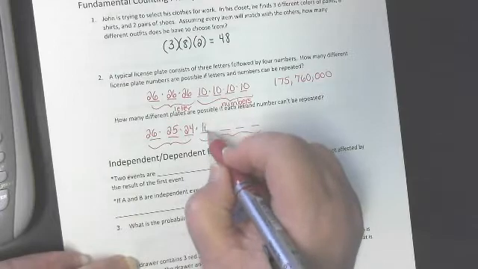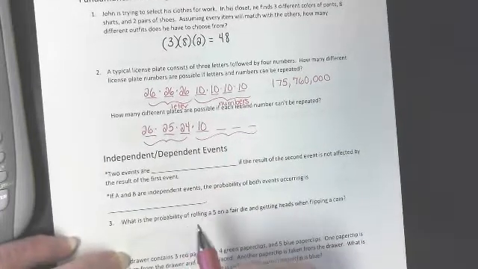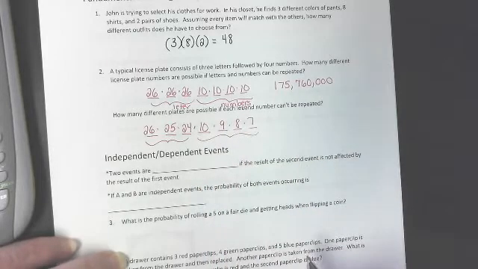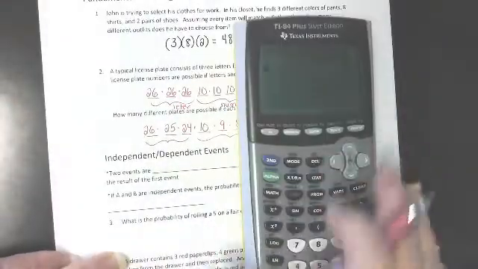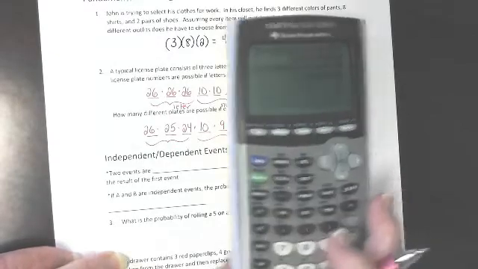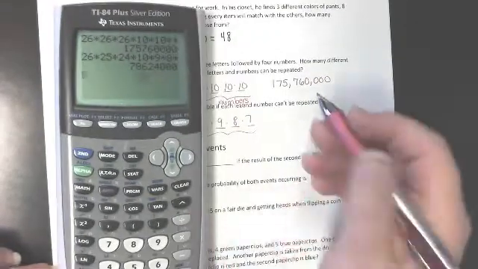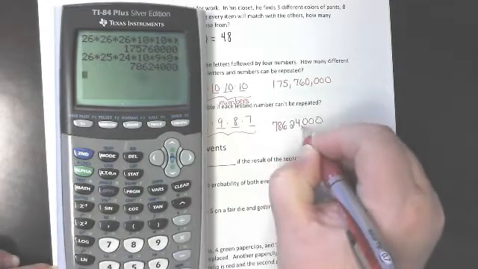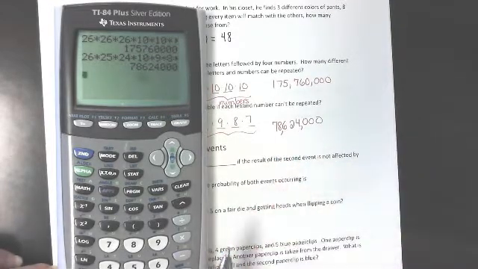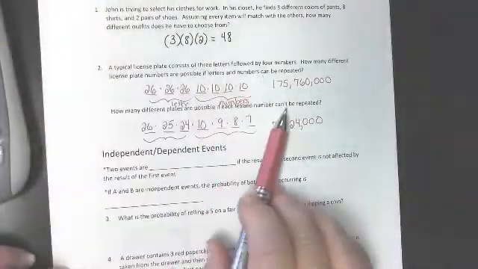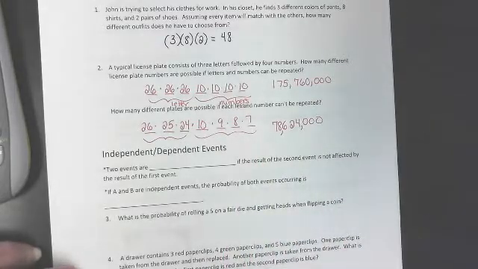Then we start with our numbers, our digits. There's 10 digits for the first blank. Once we use that one, we can't repeat it, so now there's only 9, then 8, then 7. And we multiply those together. And there are fewer options. The answer is 78,624,000. So it just matters if we can repeat or if we can't repeat. So it's important to notice those in the instructions.